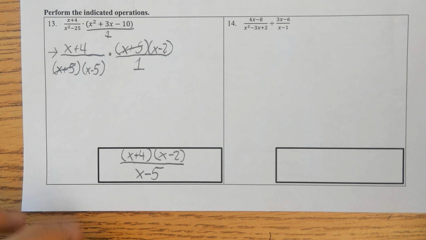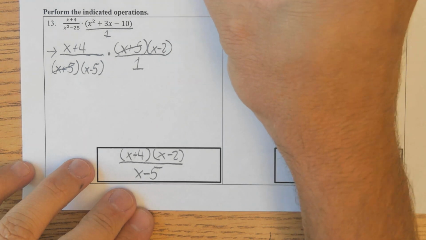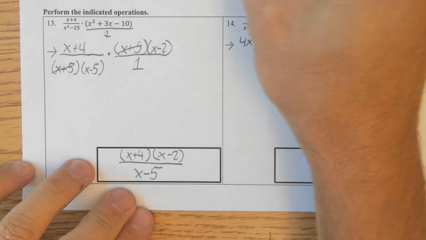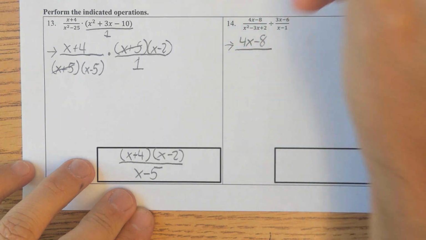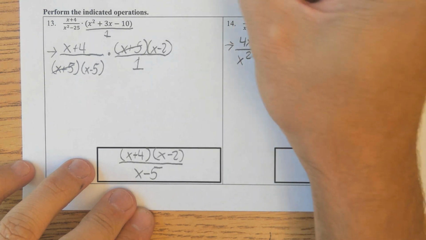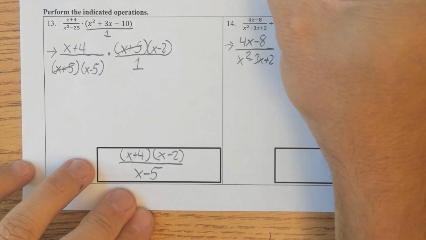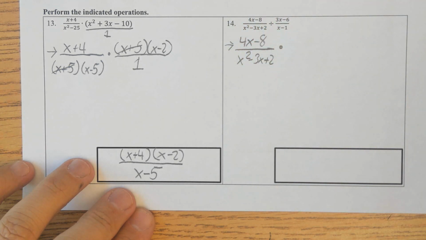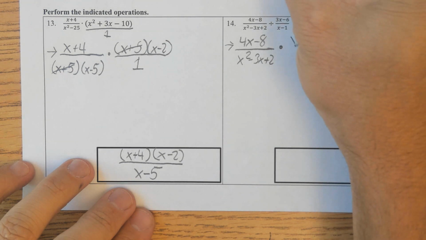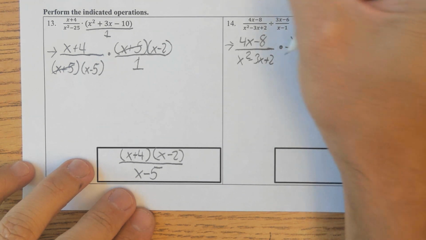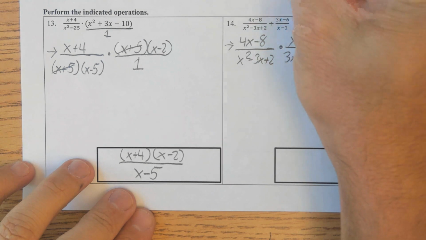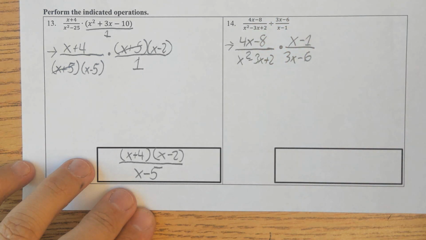Okay, next one here looks like we got division. So remember, keep, change, flip, right? Keep, change, flip. So I've got 4x minus 8 over x squared minus 3x plus 2. Change to multiplication. Okay, and then flip the second fraction. So x minus 1 over 3x minus 6.